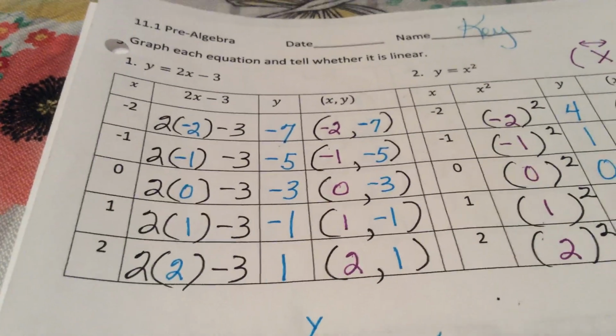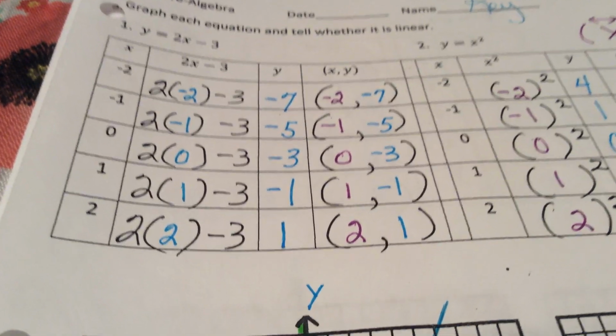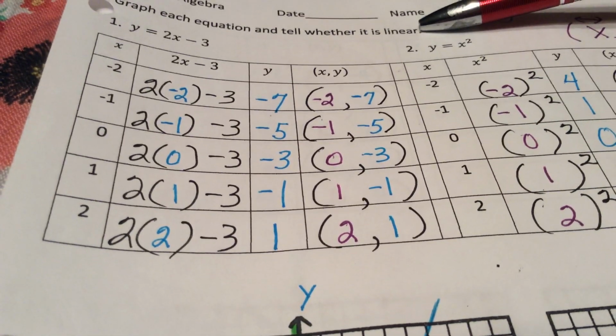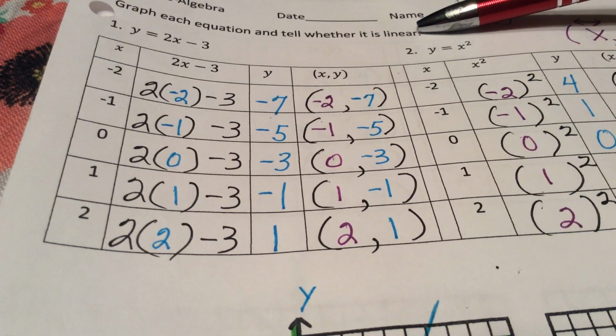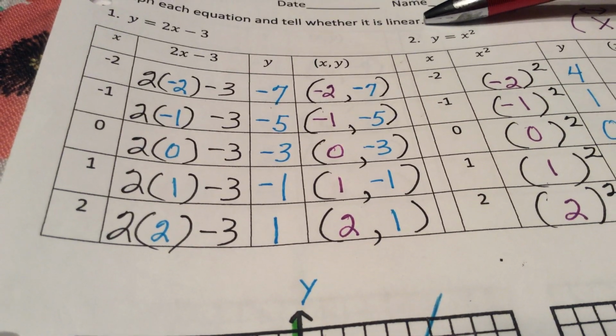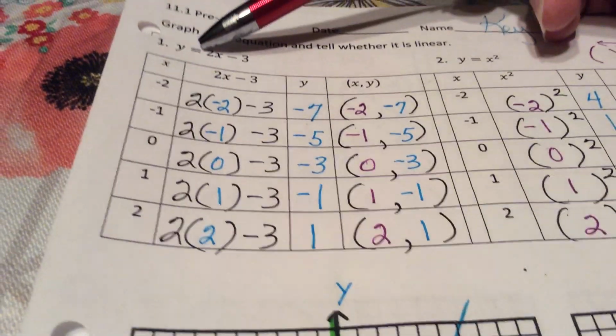We're going to discuss some graphing. This is a kind of a review of what we've done earlier in the year. The only thing we're going to talk about is this new term called linear. Linear means that the equation is going to make a straight line, and it takes a certain kind of equation to do that. We're going to graph it by making points.